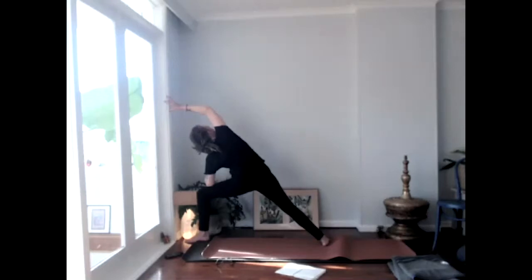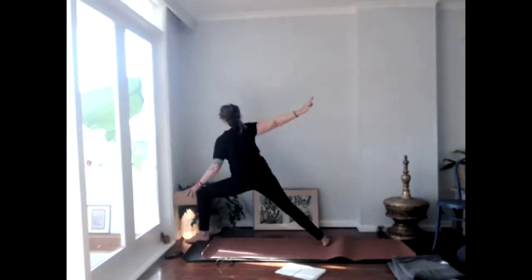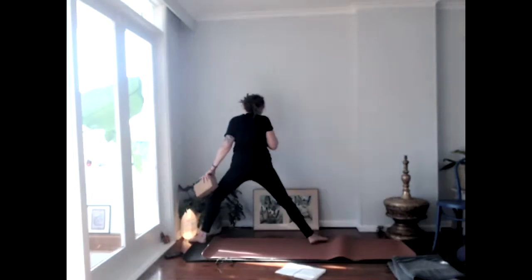Firm the legs. Come on. Push into the wall via the brick. See if you can feel that we're really bringing inner body to this pose. Beautiful. Inhale, come up. Release the brick.